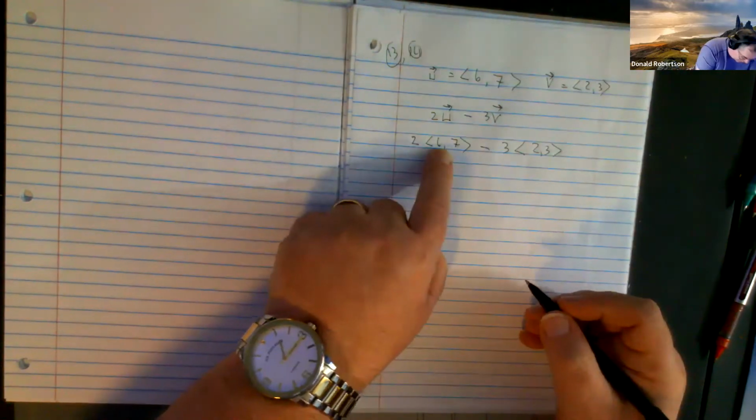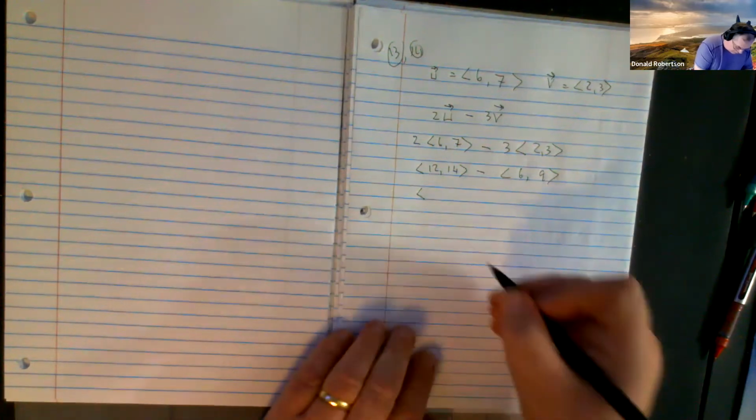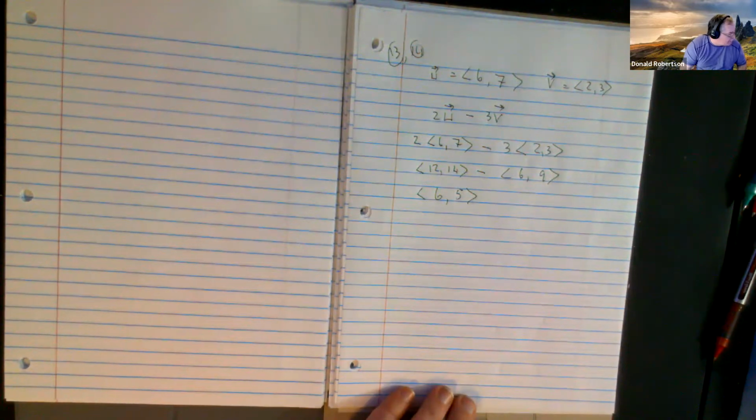Well, that's 2 times vector u, take away 3 times the vector v. If you want to find 2 times a vector, just double its components. And if you want to find 3 times a vector, treble the components. And then if you want to add or subtract vectors, 12 take away 6 and 14 take away 9. Intuitively, isn't adding and subtracting and multiplying vectors kind of obvious? If you want to add two vectors, you add the x's, you add the y's. Are we good with that question?